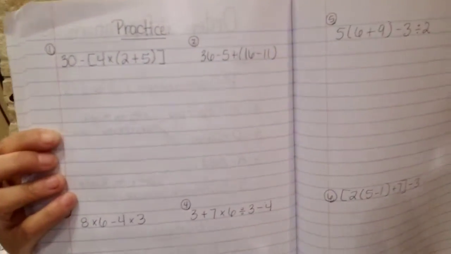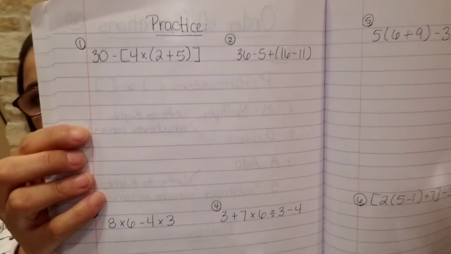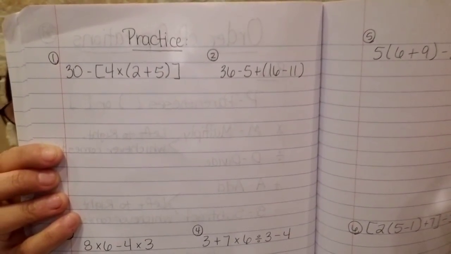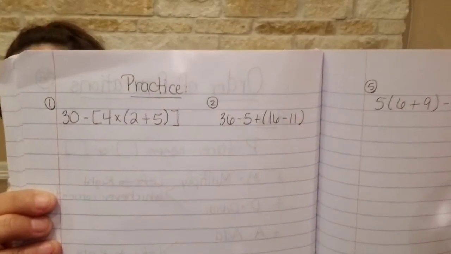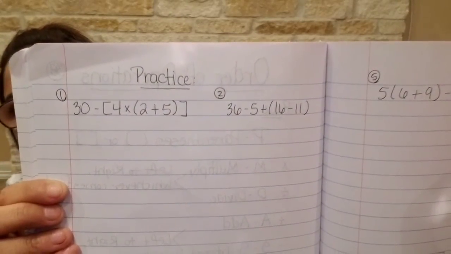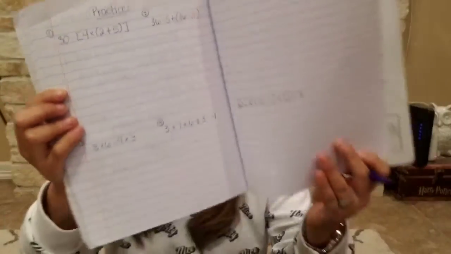All right, so go ahead and write those down, or you can just write number 1 and number 2 for now, the top ones, and then I'll show you the bottom ones in a second. But go ahead and write those first 2 down, and that way we can go over them. Okay? Number 1 and number 2.